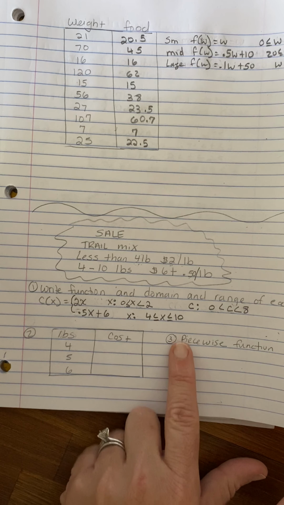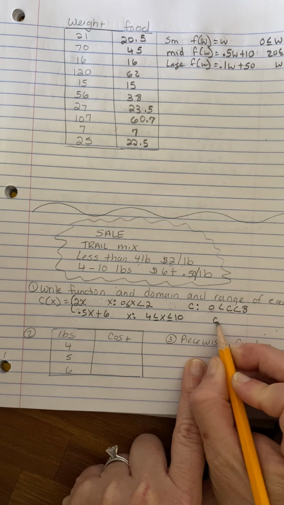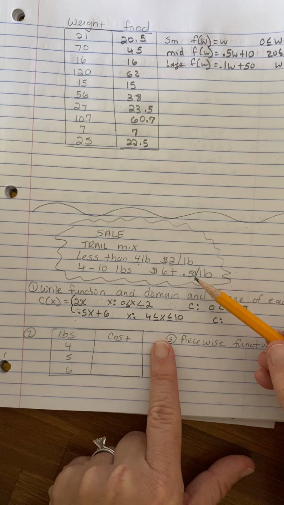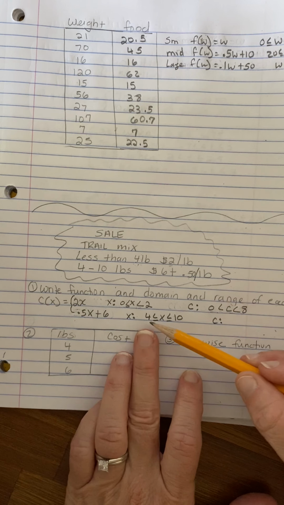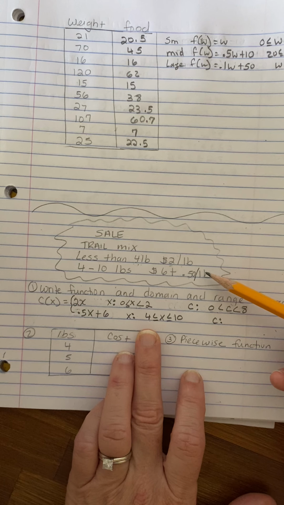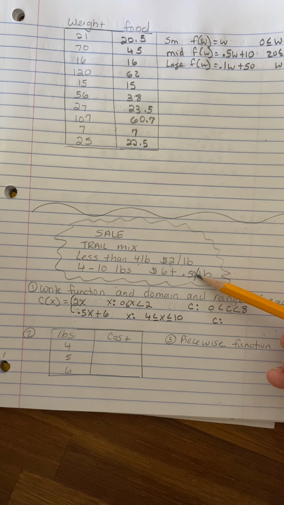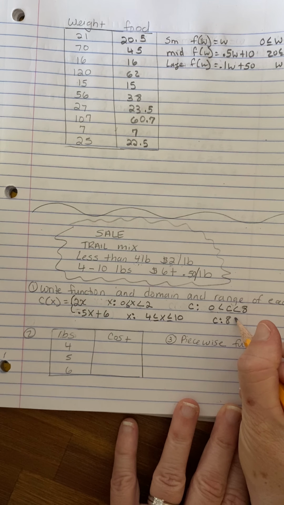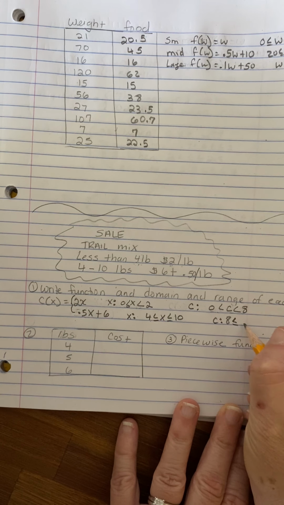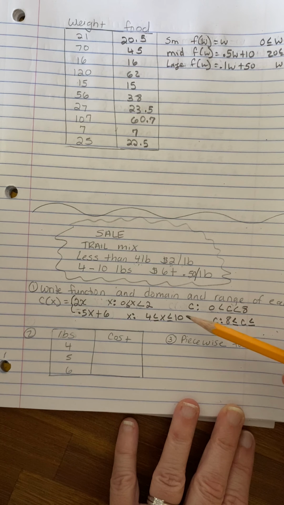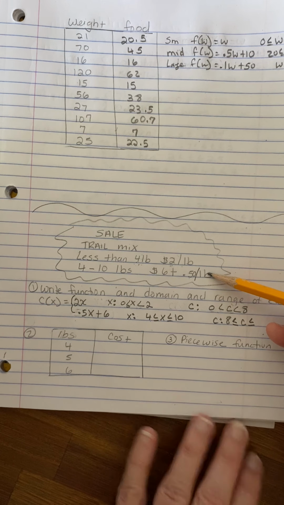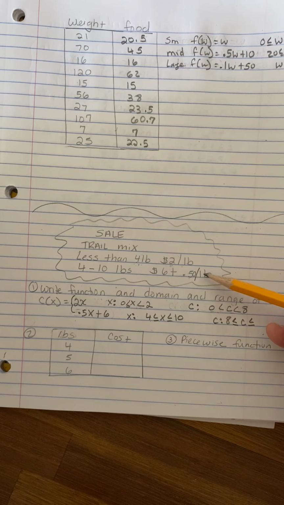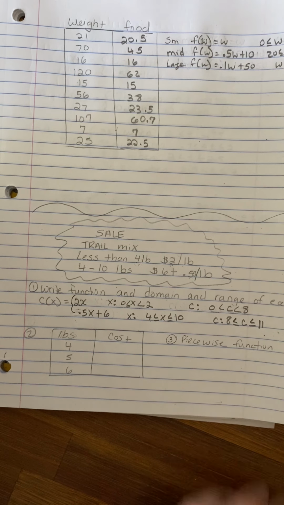Okay, and then what is the range going to be? The range is going to be, well, the least amount I can pay if I plug a 4 in here, right? The least amount I can pay is if it's 50 cents for a pound and I bought 4 pounds, that's $2 plus the $6. So the least amount I can pay is $8. And the most amount, if I plug a 10 in here, 10 times a half is 5. 5 plus 6 gets me my 11.